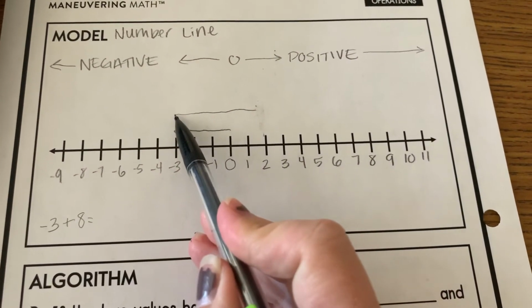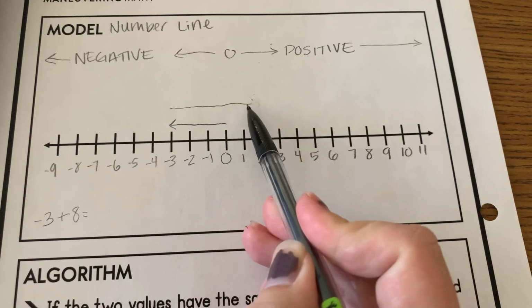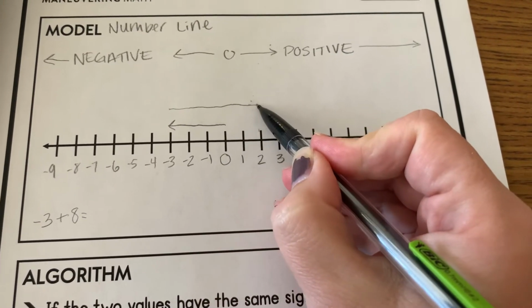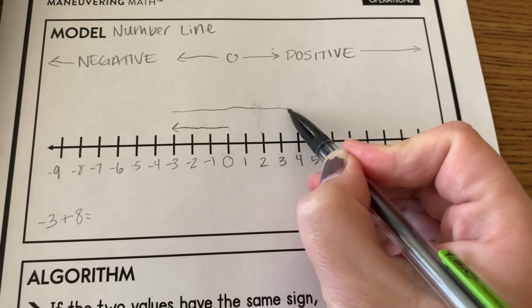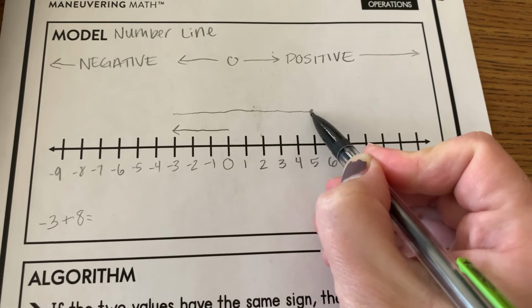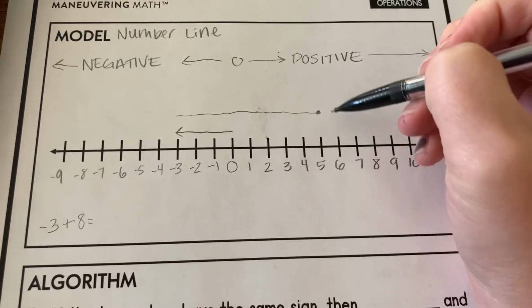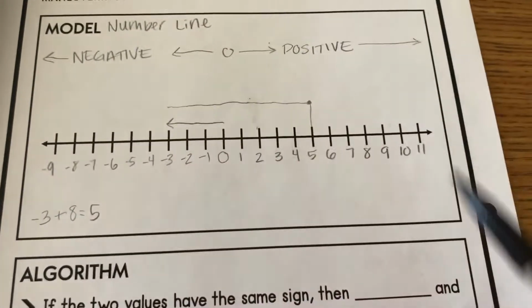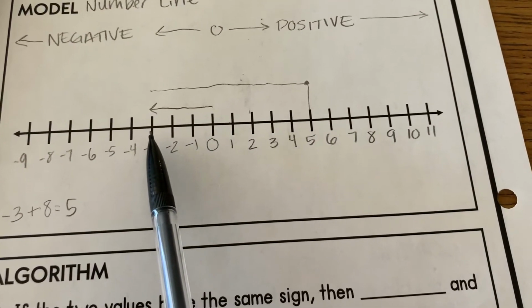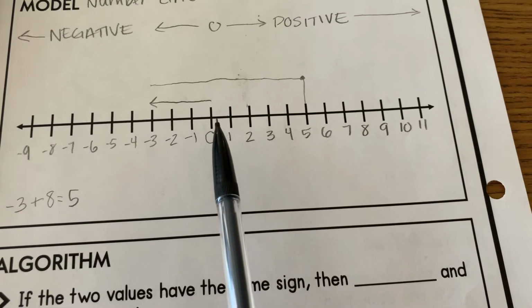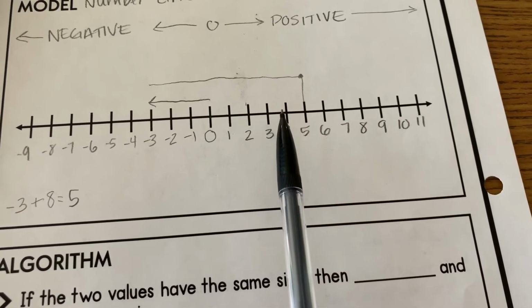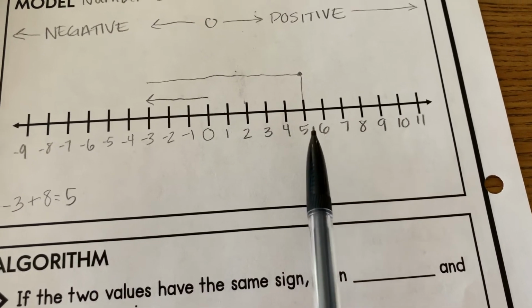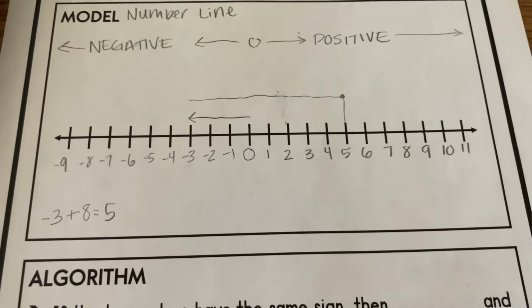So if we started here, 1, 2, 3, 4, 5, 6, 7, 8. Let's do a dot for where we end. All right, and that's 5. Okay, so if we start at -3 and we count up 1, 2, 3, 4, 5, 6, 7, 8, we land on +5.